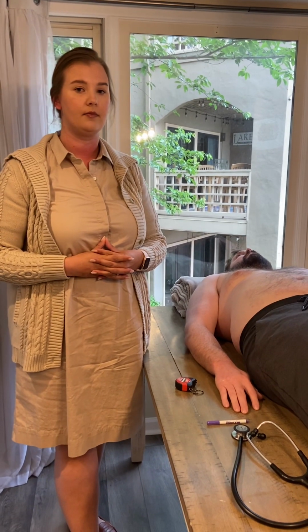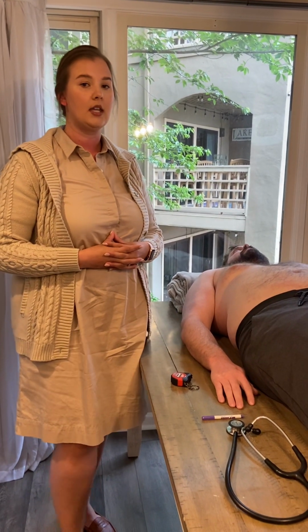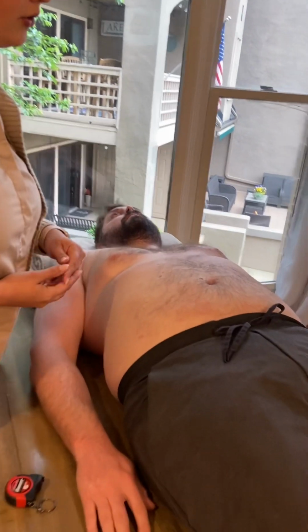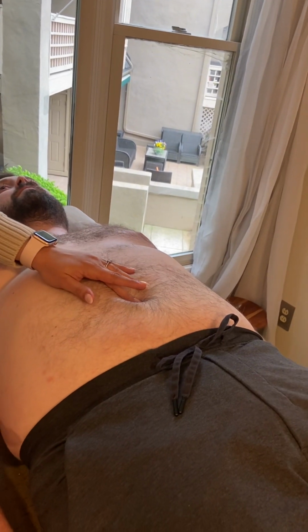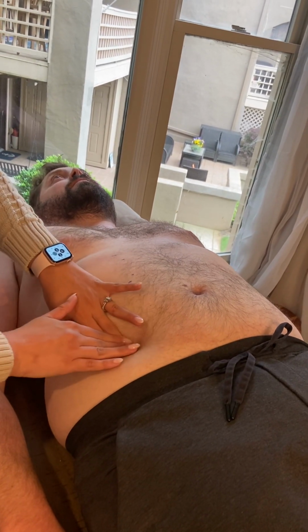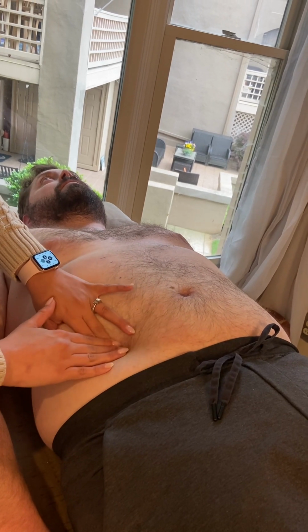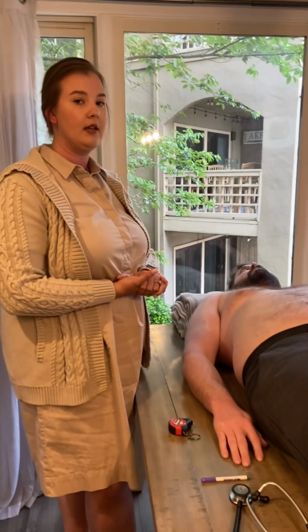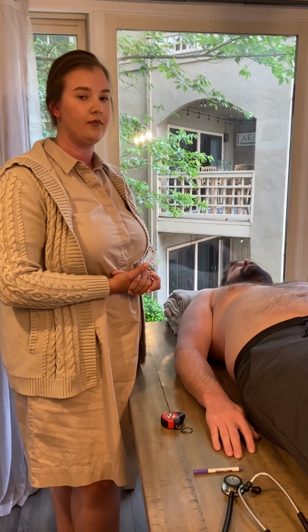Next, I'll perform special tests for peritoneal inflammation and appendicitis. I will begin by assessing for McBurney's point. I'm going to go 2/3 of the way between the umbilicus and the ASIS. I will now palpate McBurney's point. Do you feel any pain? No. Tenderness or rigidity may indicate appendicitis.